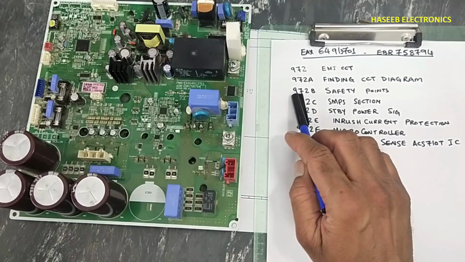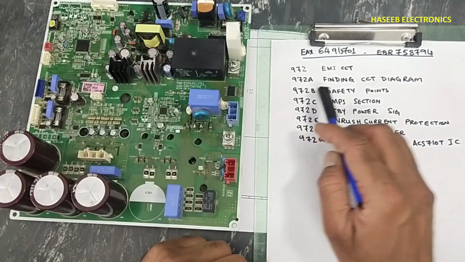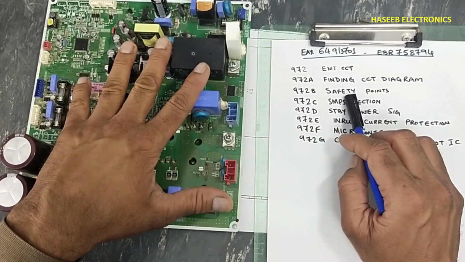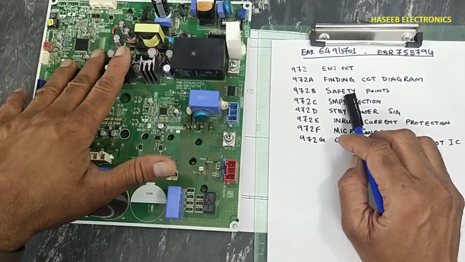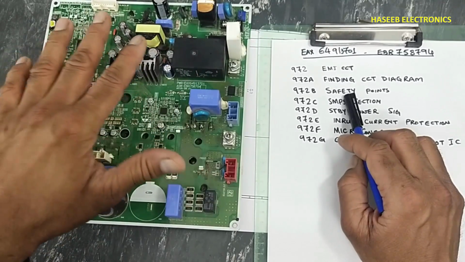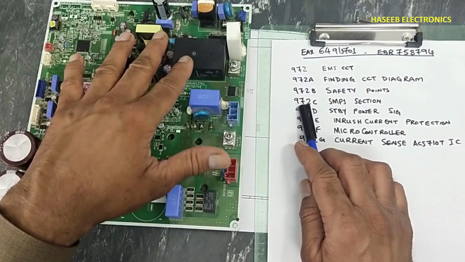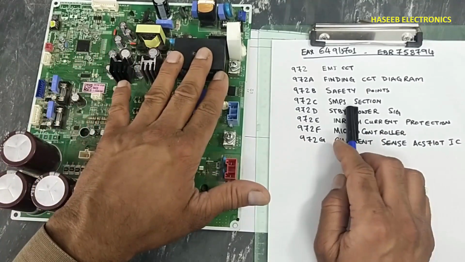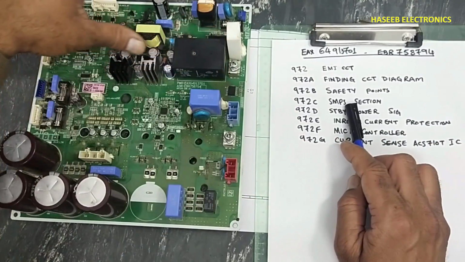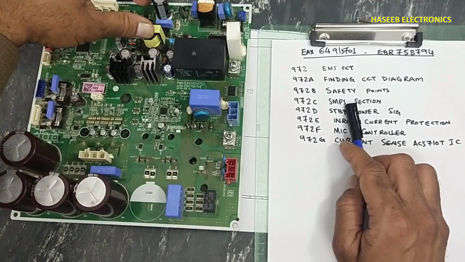Video number 972B, we discussed what are the safety parameters, what are the safety checkpoints before working on this board. 972C, how we can repair power supply section, SMPS section.